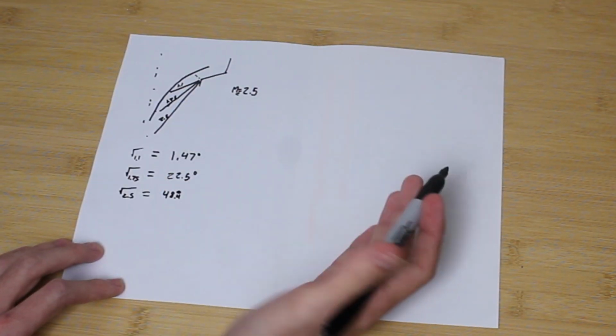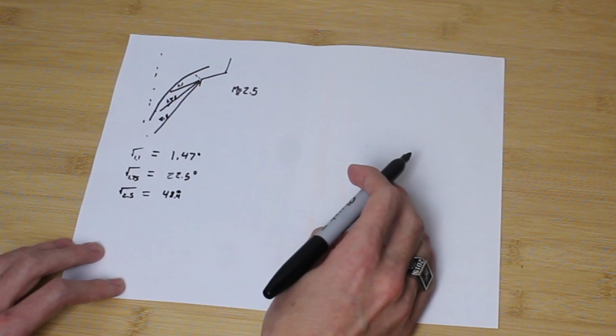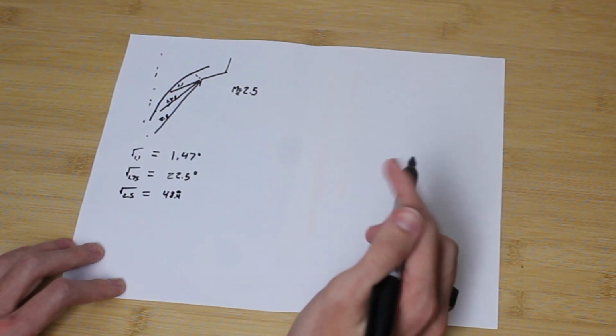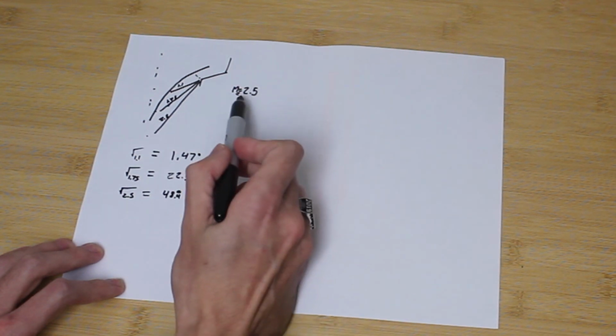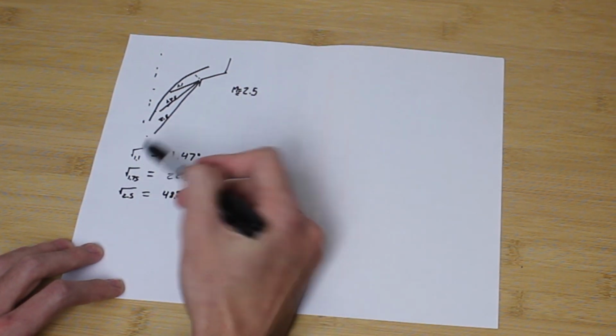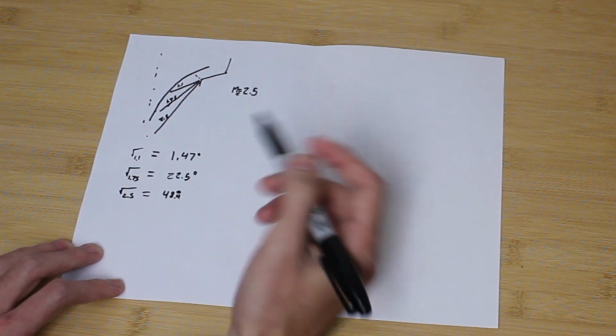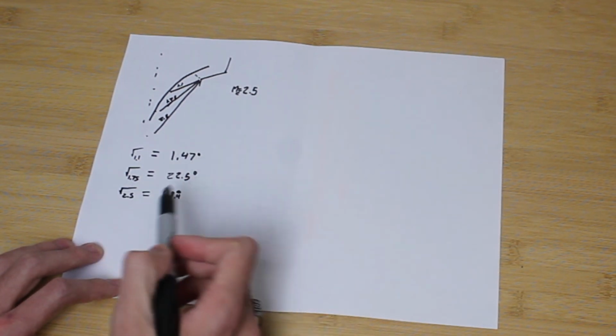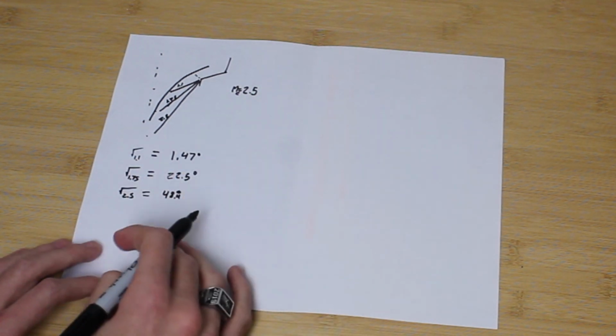I'm not doing out the math by hand. I think the equations presented earlier make it, I hate to say it, but trivial to do. So just write a script or get your calculator set up and plug in Mach equals 1.1, 1.75, and 2.5 into that with a gamma of 1.2, and you get 1.5 degrees, 22.5 degrees, and 48.5 degrees, roughly.